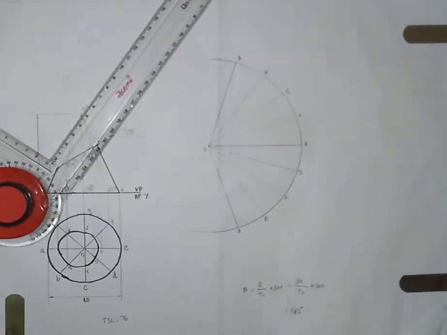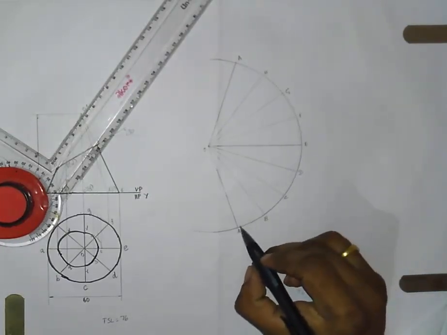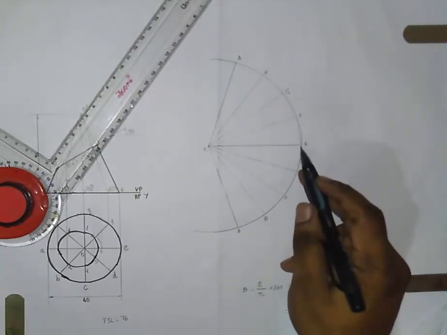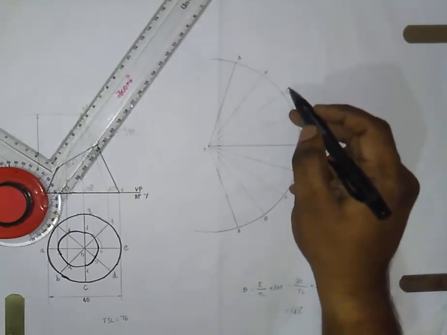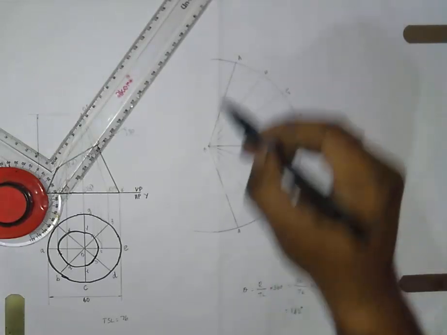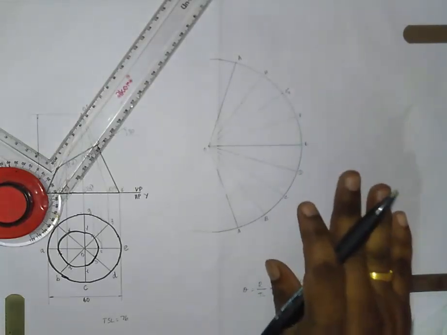The important difference between a pyramid and a cone is that in a pyramid you will connect this AB line with a straight line. Similarly BC, CD, DE, EF, FG, GH, HA. All these lines will be straight lines, but here in a cone it will be a curved line only. This is your development of your cone.